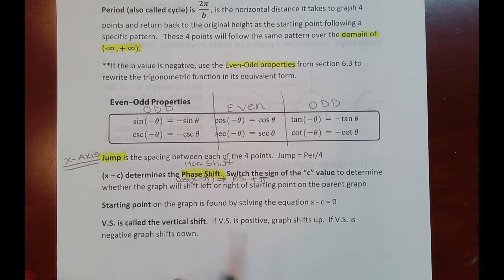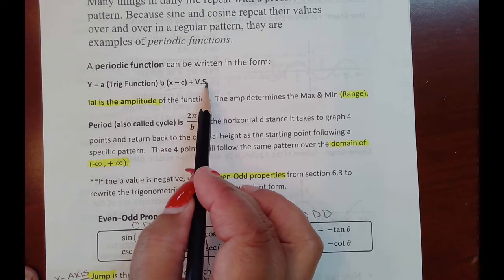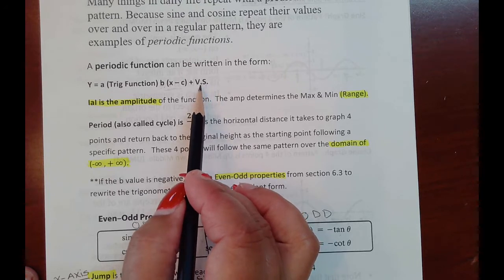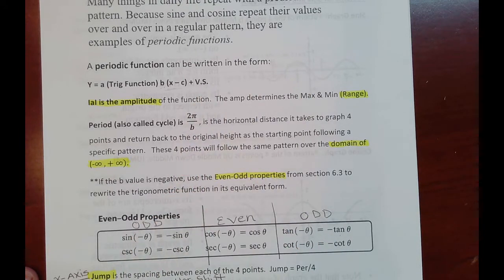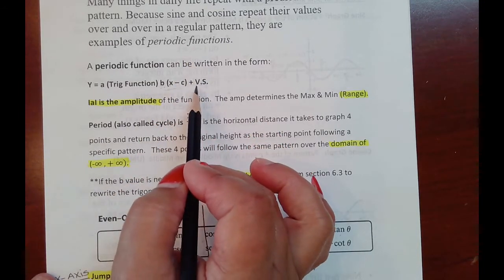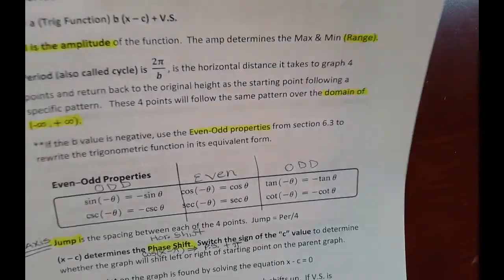Vertical shift, that'll just be the number on the end. It will not have any kind of a variable attached to it, and you do not ever switch the sign on your vertical shifts, even when you're in your algebra class. Same rules follow into this class. If it's a positive 2, the graph's going to shift up 2. If it's a negative 2, it'll shift down 2. But again, all of those shifts and transformations are going to be absorbed right into the technique that I'm going to be teaching you, where we will be graphing by patterns.